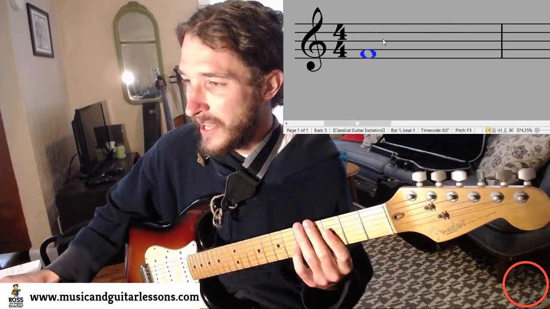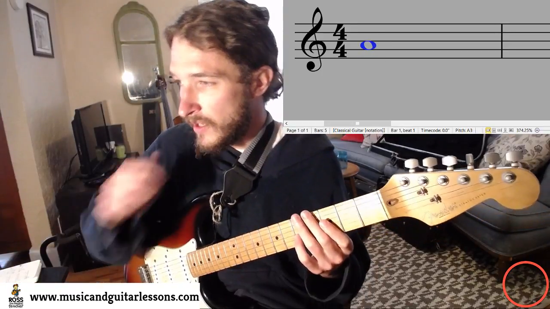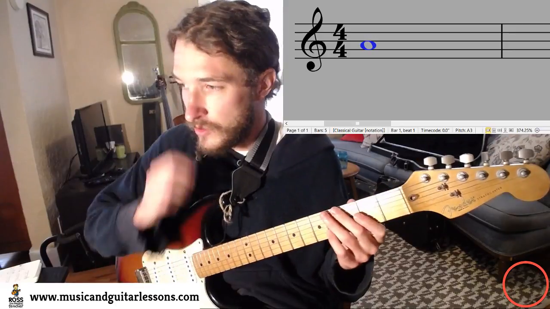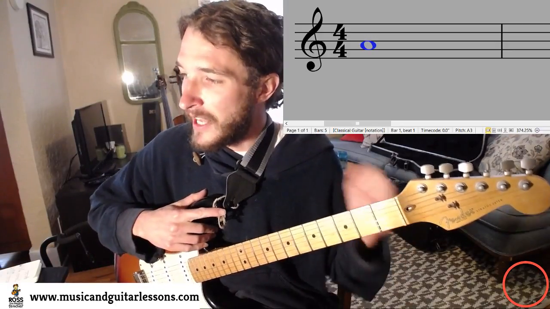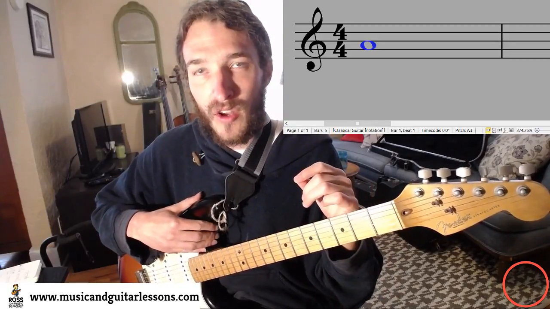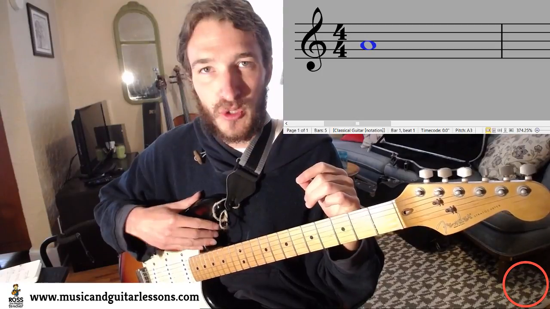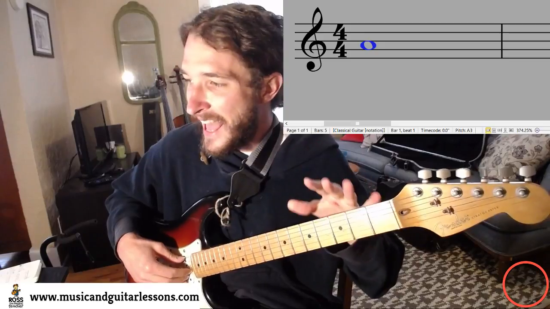All right, so let's go ahead and move the note. I'm going to give you guys a few moments to find the octave shapes associated with the note on the screen. Get your guitar out, try to find them, and then I'm going to give you the answer in 5, 4, 3, 2, 1. Okay, so the note that we have here is A.